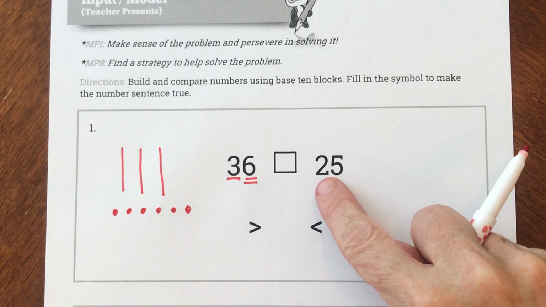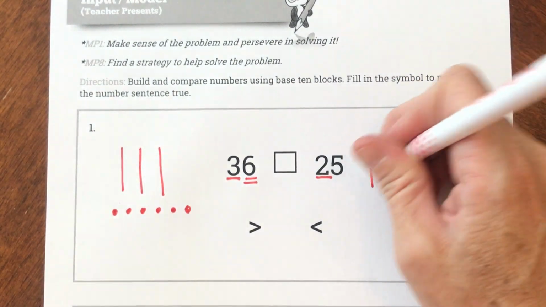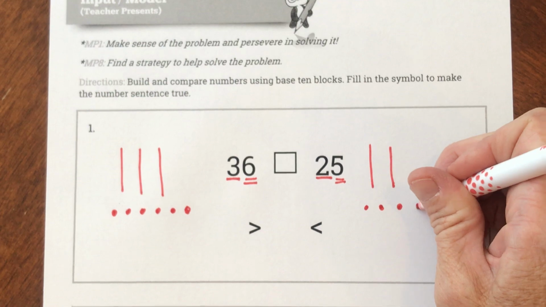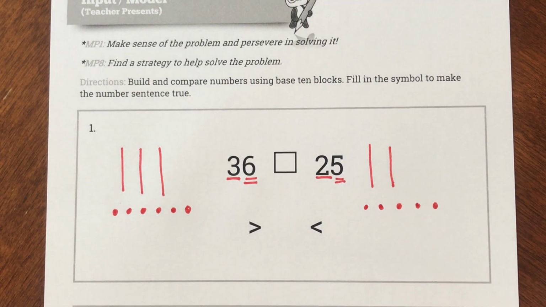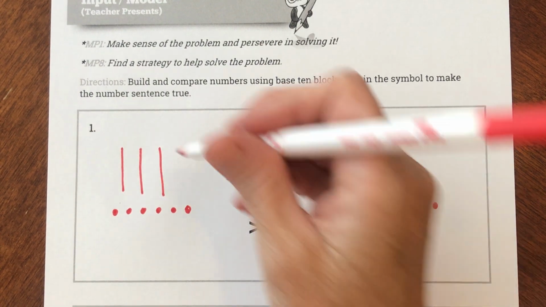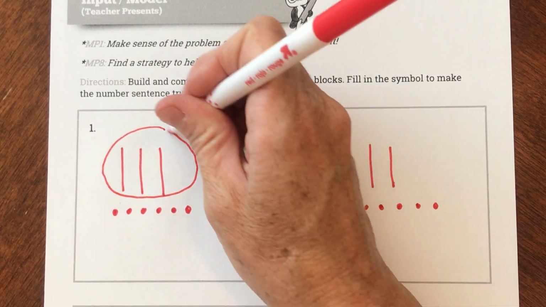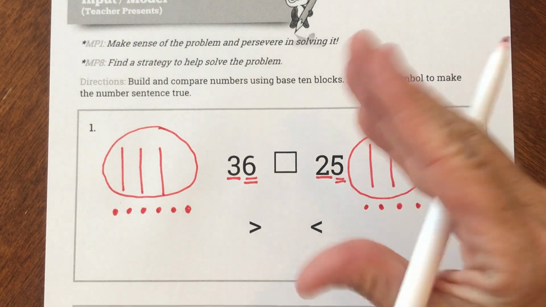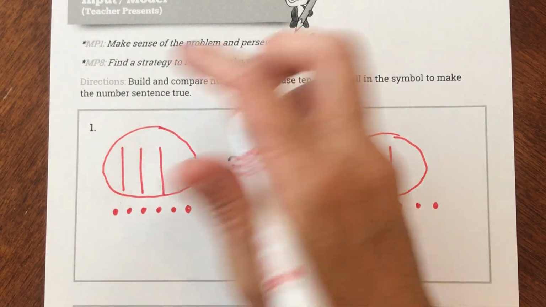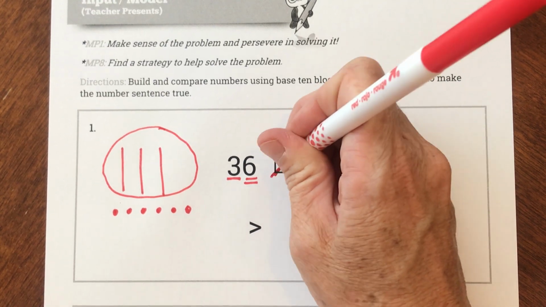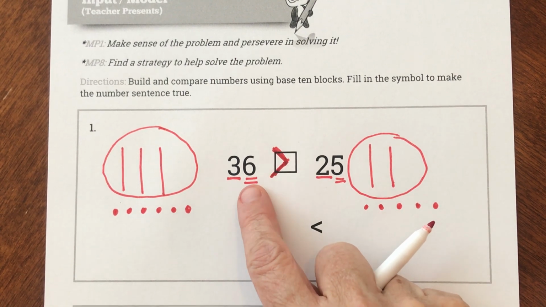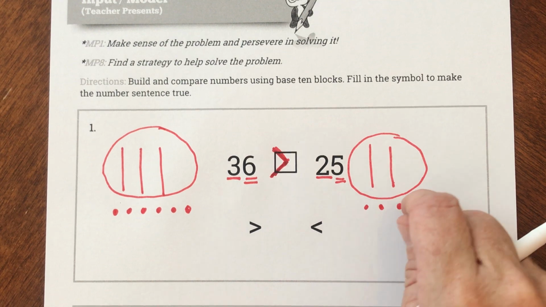Okay, now I'm going to build this number. I have 2 tens, 1, 2, and I have 5 ones. 1, 2, 3, 4, 5. Okay, so now I built my number, and now I can compare them. Remember, I always compare my tens first. So over here I have 3 tens, and over here I have 2 tens. So which one would you grab if you're the hungry alligator? You're going to grab the 3 tens. So here's his open mouth grabbing it. This is a greater than sign. So our sign says 36 is greater than 25.